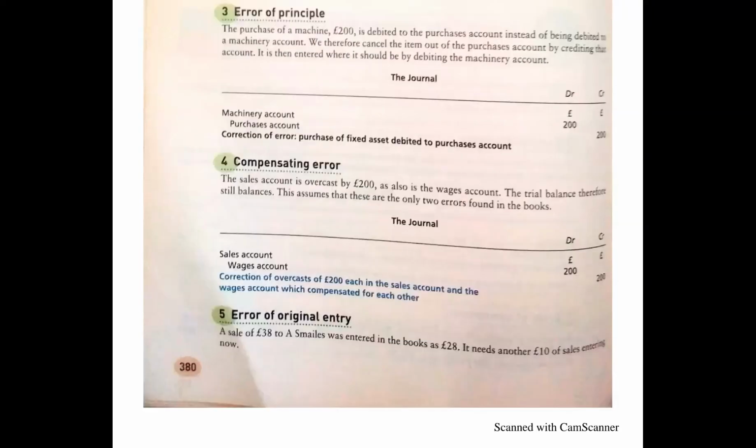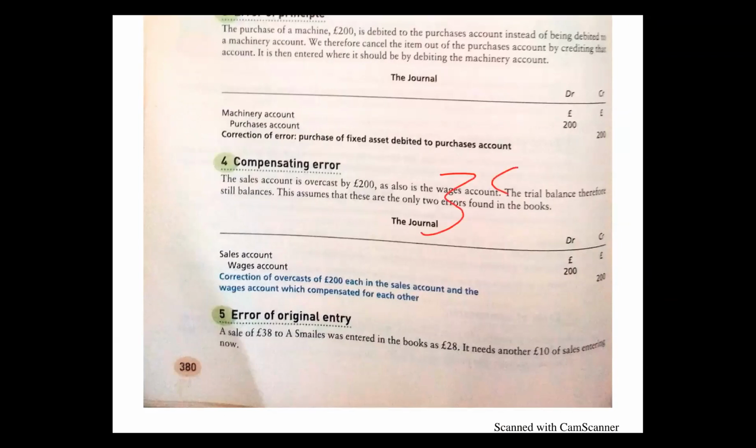What about the error of original entry? Let's say you have a difference of 10 to balance. Let's say you have 38, you take the difference, and that gives us 10.